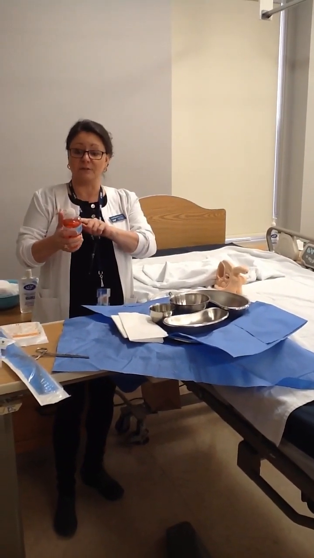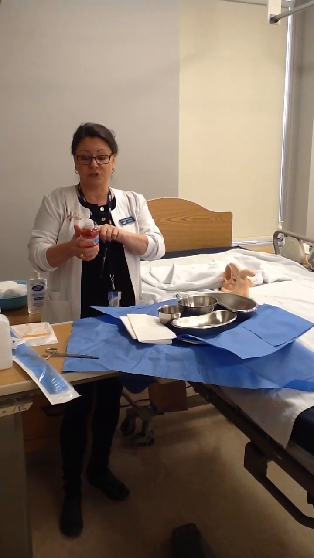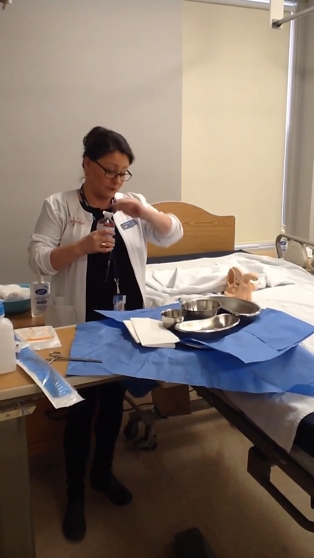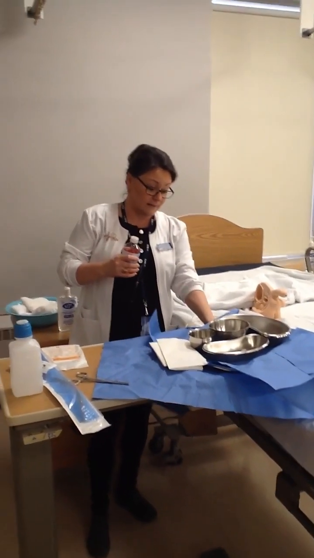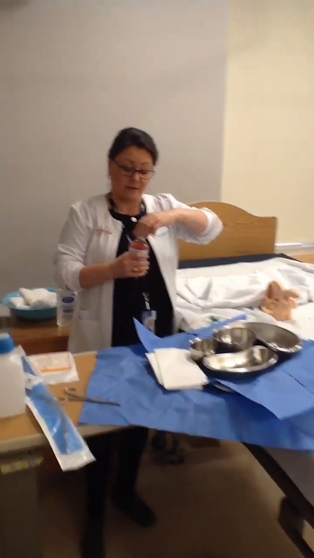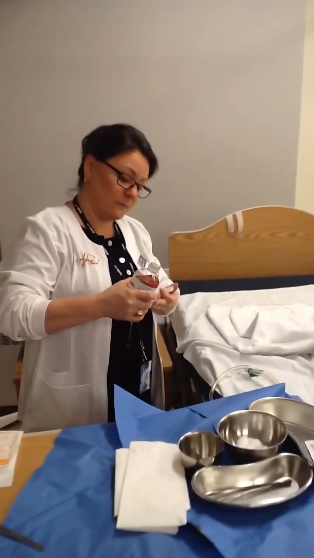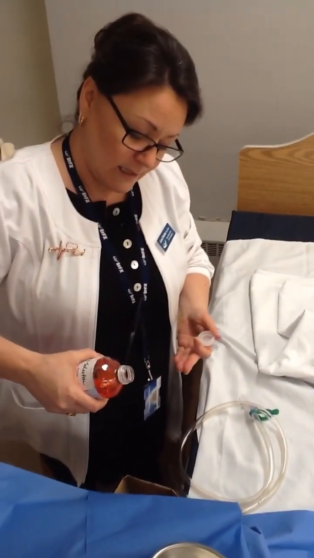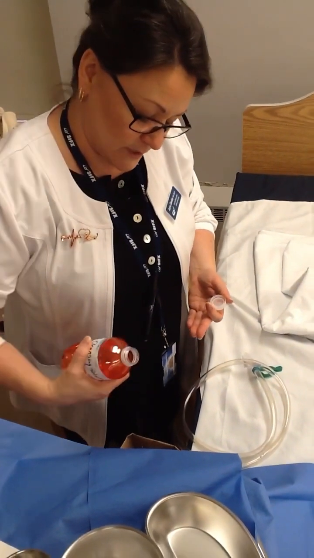I'm checking the label to make sure I have the right solution. The expiry date is good. This bottle has been opened before, so I'm going to have to lip my neck. So I'm going to take the cover off. I'm tilting the bottle so that the fluid comes to the neck. I'm just making a twist with my wrist. And that's how you clean anything that might be near the neck.